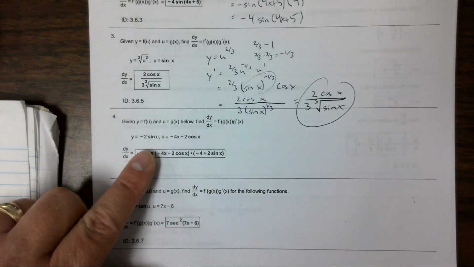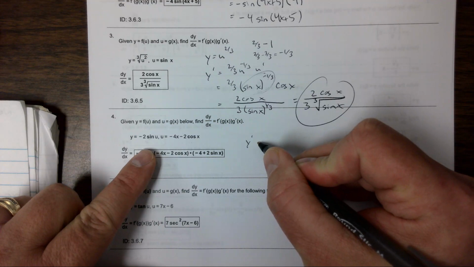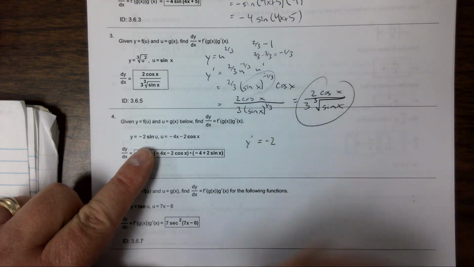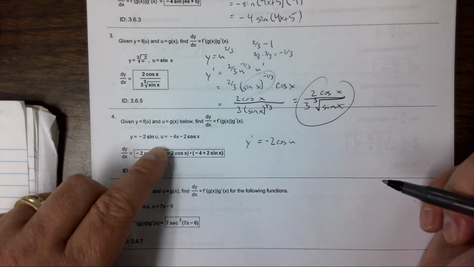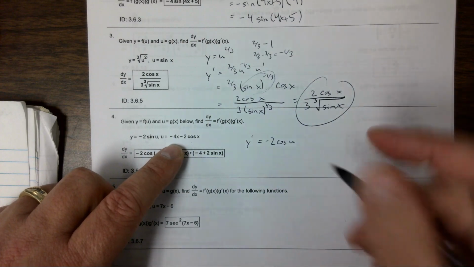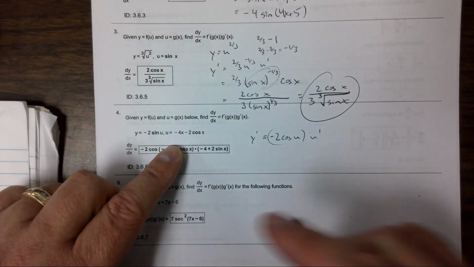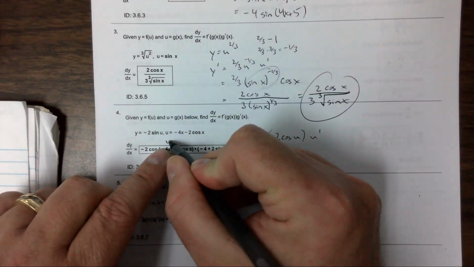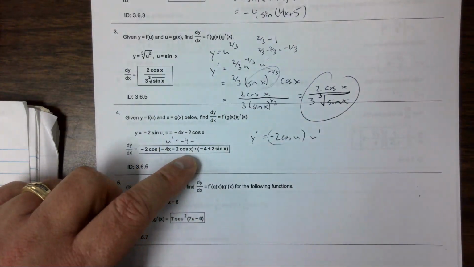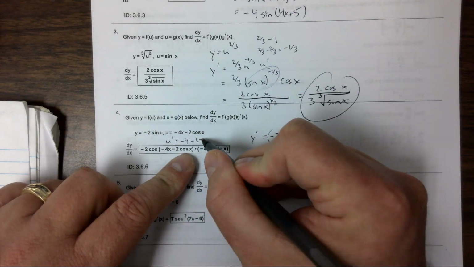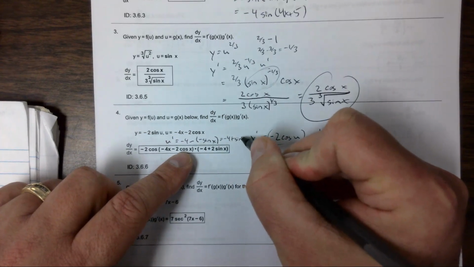Okay, on the next one, we have negative 2 sine u, and so your derivative would be negative 2 cosine u, and then we got to do times u prime. You might want to do u prime separate if it helps you. That'd be just negative 4 minus, the derivative of cosine is negative sine. So this would be negative 4 plus sine x.